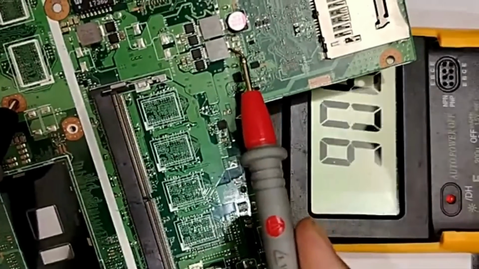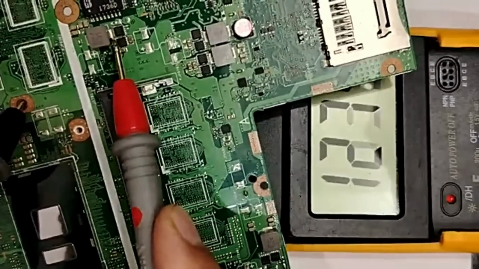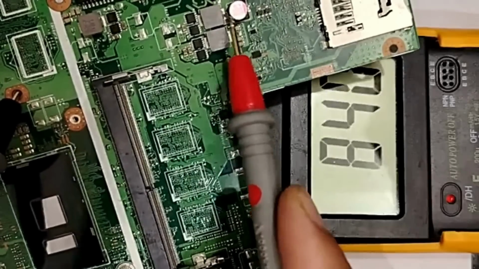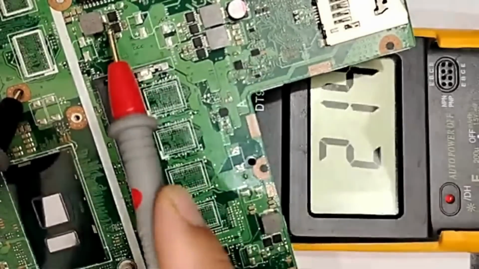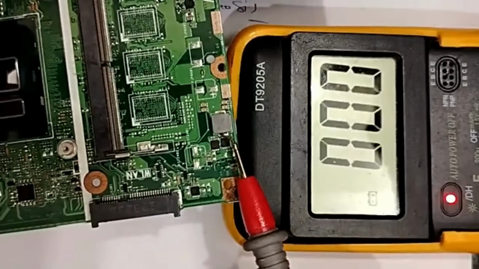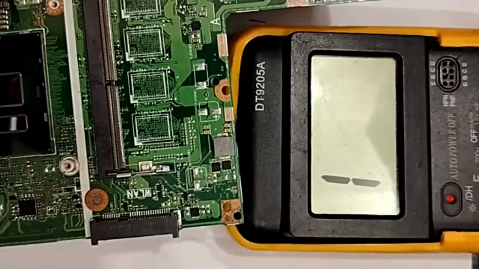The inductors can never be shorted to the ground. All inductors on the motherboard should give a high reading, because the inductors are always connected to what? To the power rail. But this inductor is connected to the ground. We have 0. Means what? Means the circuit is shorted.